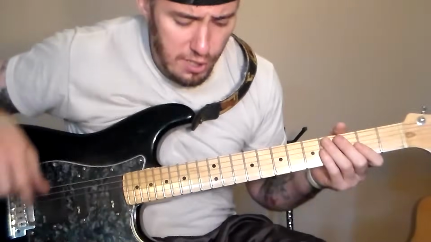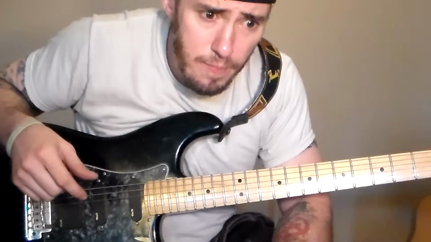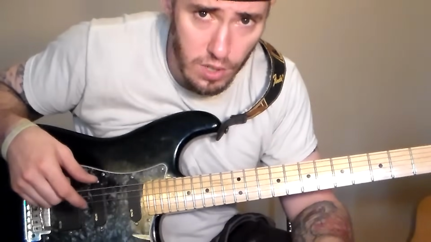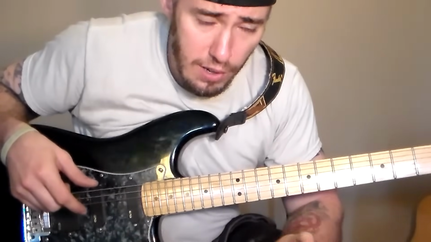Okay, so now here's verse 2. Again, the rhythm is still the same as the first verse and the intro. It's just the intro chords, okay? Now, there's actually 4 guitar parts going on here.